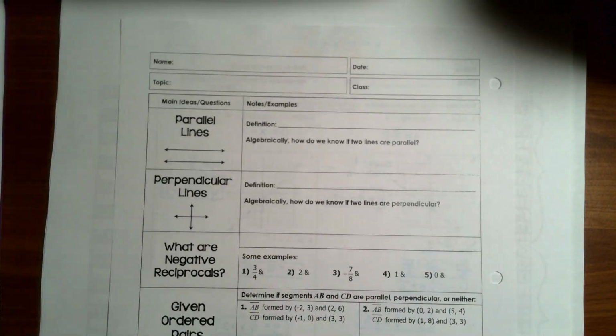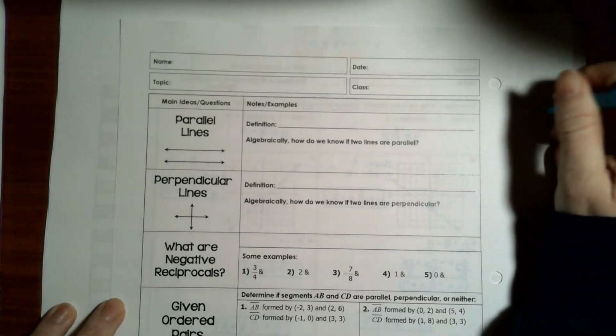Okay, on that note, we are going to start something new today, which is parallel and perpendicular lines. Let's see, we're at the 11:45 mark, in case you need to skip to there. I'll write that down.